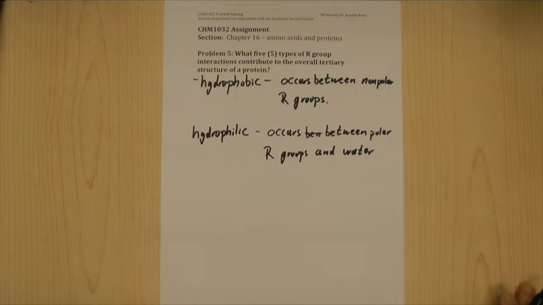So if you will, consider that some polar R groups will actually fold away from the protein into the water environment that they're sitting in and interact and hang out with the water molecules. That will also cause the protein to fold and to turn onto itself. That's a hydrophilic interaction.